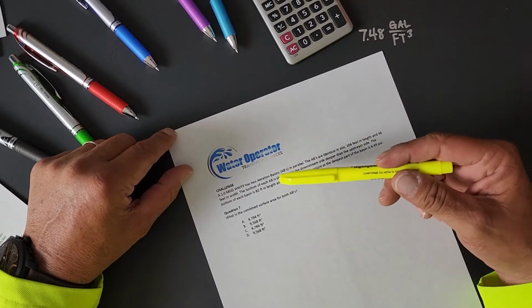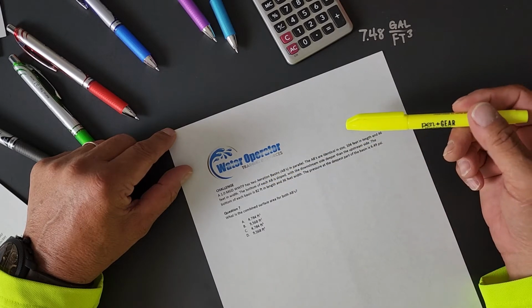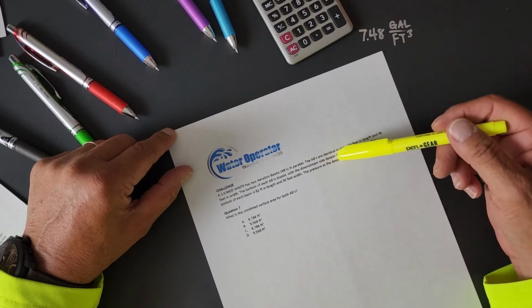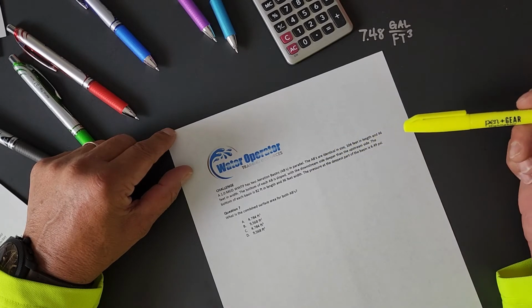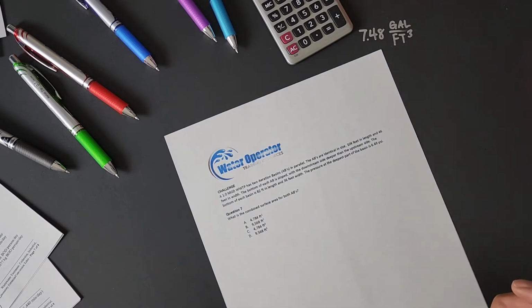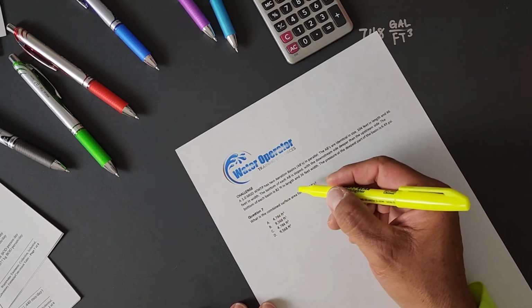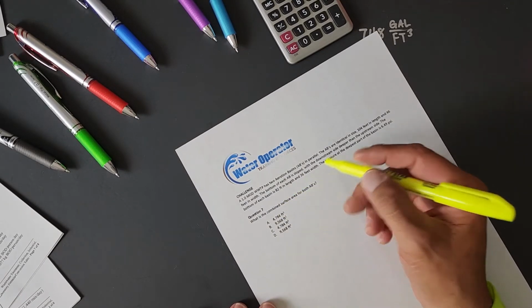The bottom of each basin is 82 feet in length and 36 feet in width. The pressure at the deepest part of the basin is 6.49 psi. So question 7. What is the combined surface area for both ABs?